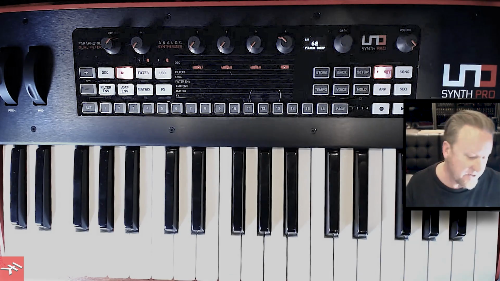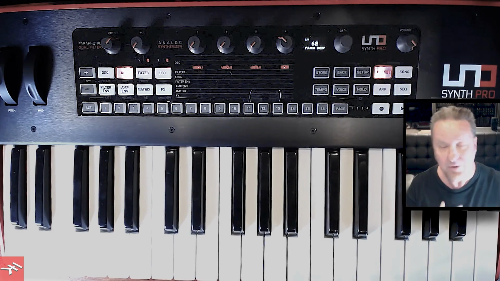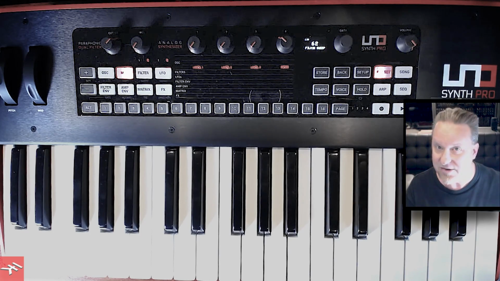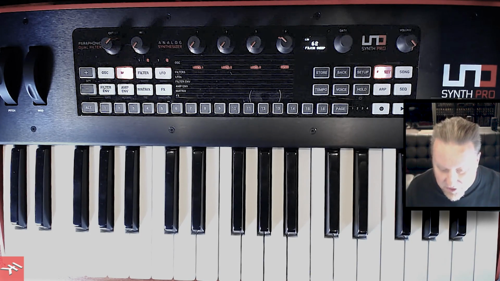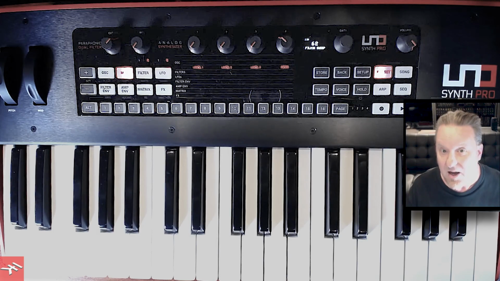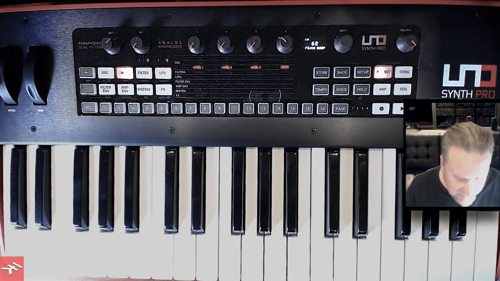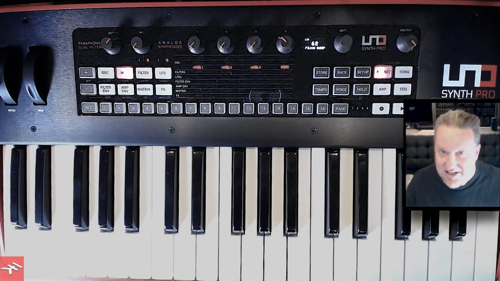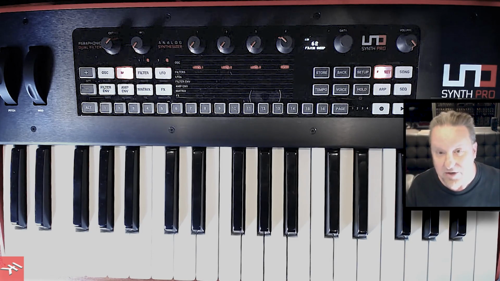So between the various filter modes, between the phase relationship, between serial versus parallel, there are 24 different possible filter types available in the UNO Synth Pro. This lets you recreate basically any classic analog synth sound you can imagine, and hopefully some new modern ones as well.